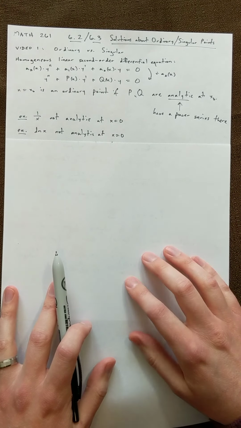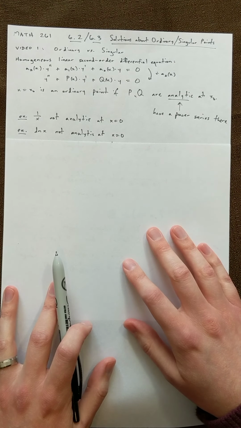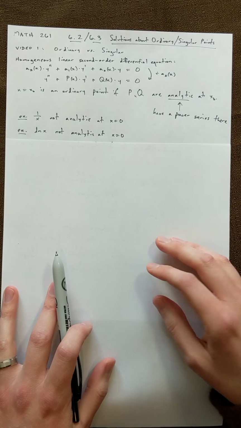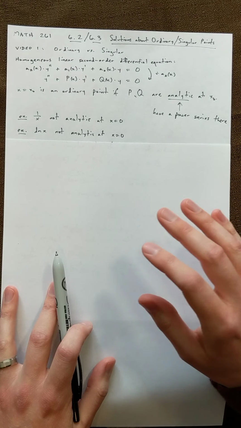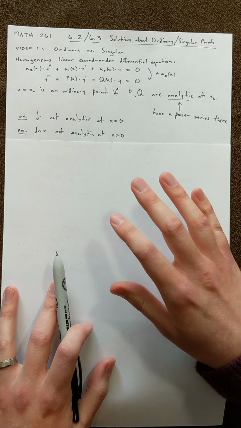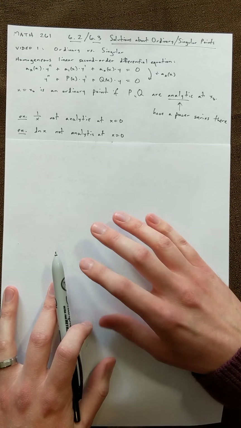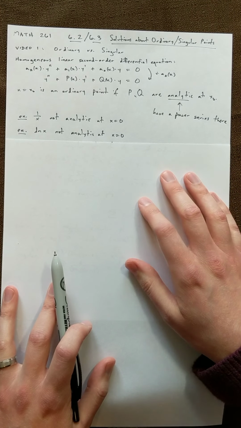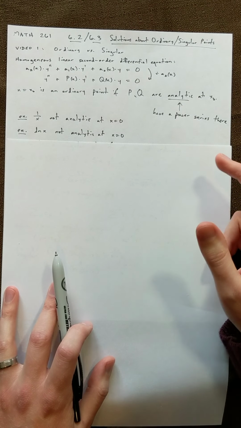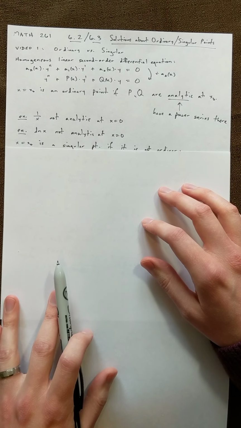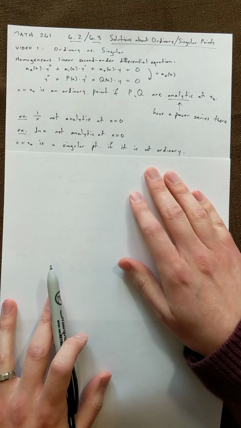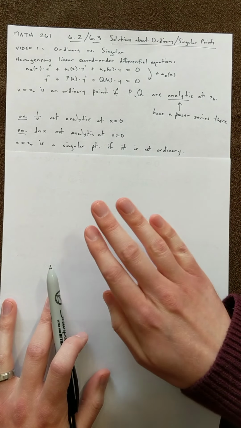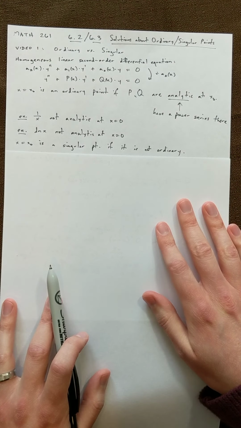P and q both have a power series, meaning for our purposes, if we're talking about rational functions, there are no vertical asymptotes there, they're defined there, they're continuous and differentiable. So you can think about analytic as meaning continuous and differentiable. Okay, so a singular point is just a value of x that is not ordinary. So it's either going to be ordinary or singular, one or the other.